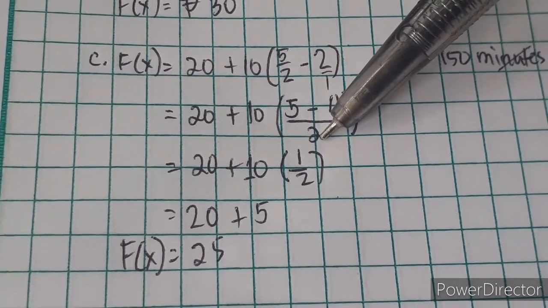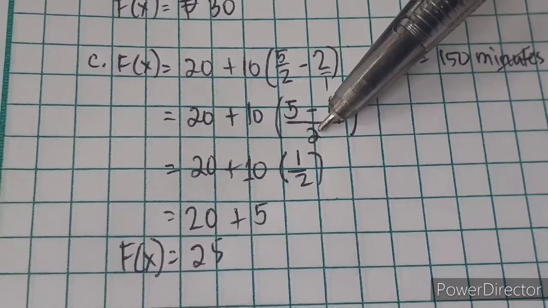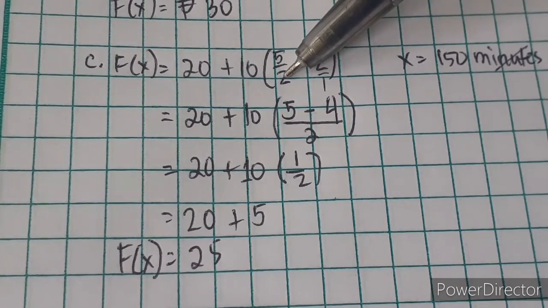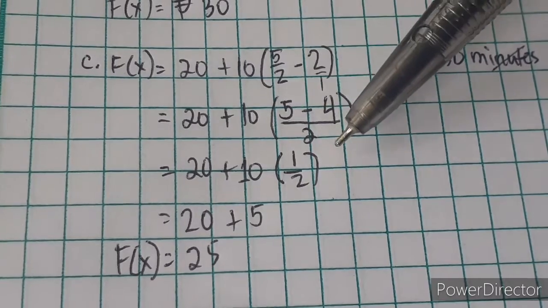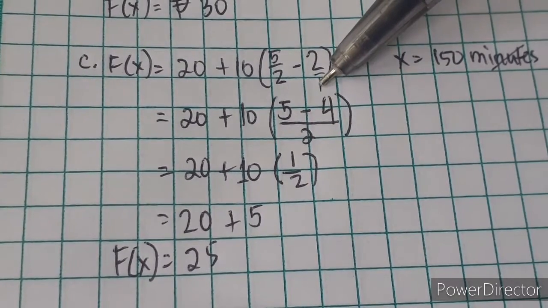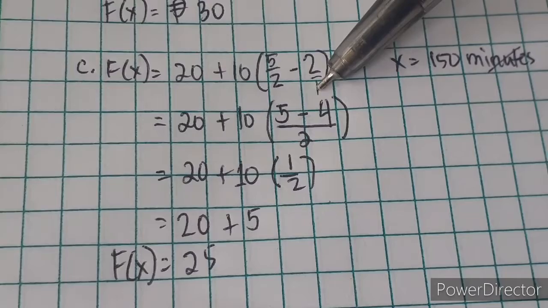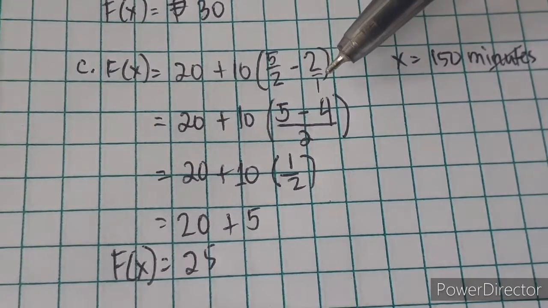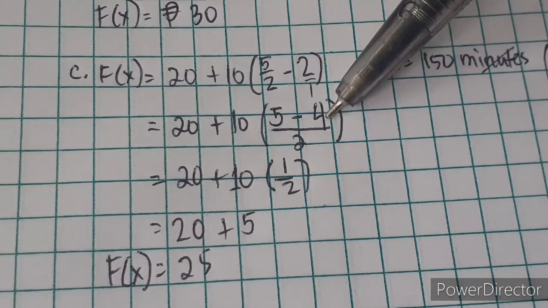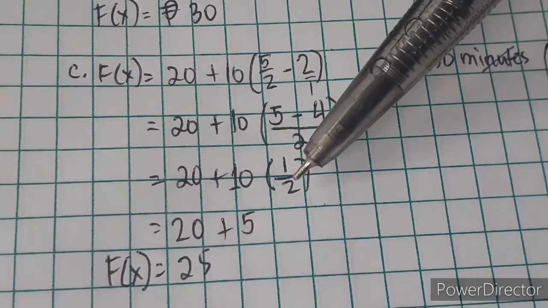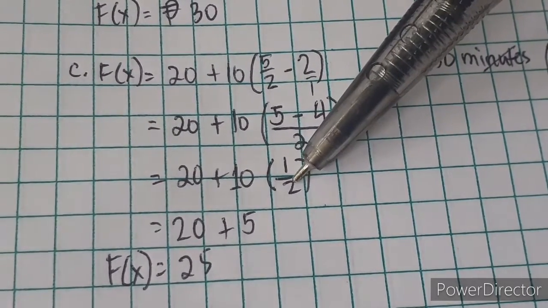We find the LCD is equal to 2. 2 divided by 2 is equal to 1 times 5. So you have 5 here. 2 divided by 1, because any whole number has a denominator equal to 1, times 2. So this is equal to 4. So 5 minus 4 is equal to 1/2.